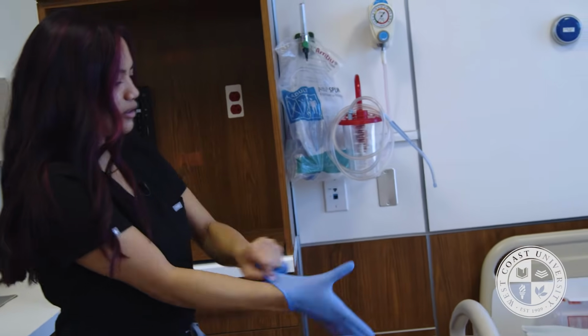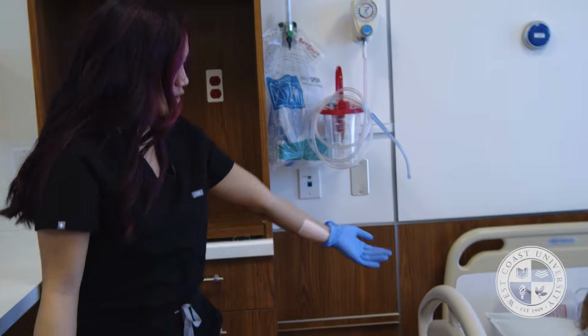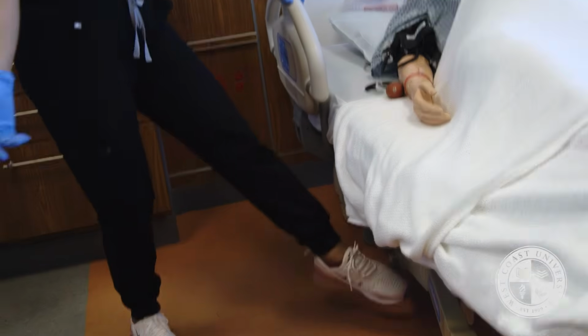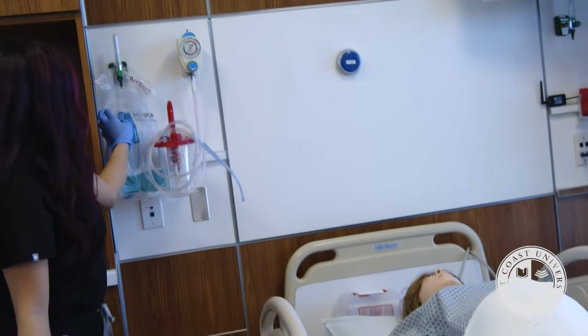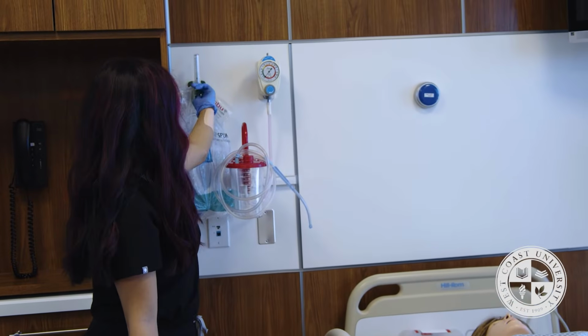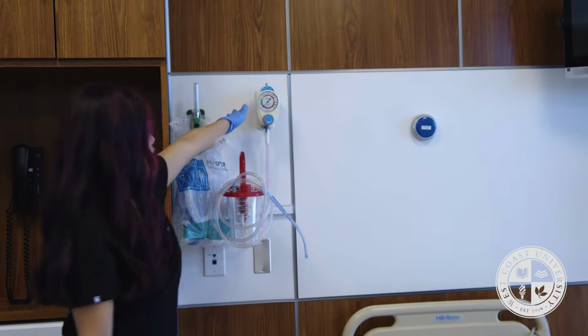I'm going to do my general environmental safety check by scanning the room and ensuring that the bed is at the lowest level, the bed brakes are set, and my emergency equipment, oxygen and suction, are prepared at the bedside and are working properly. In which they are.